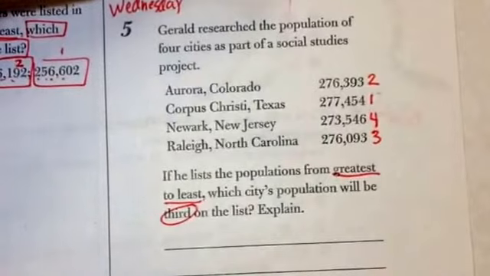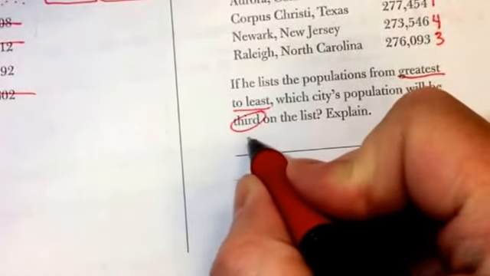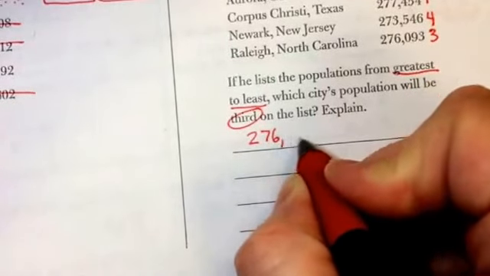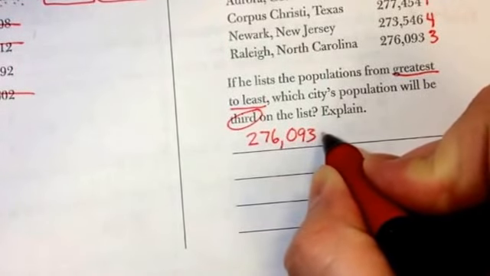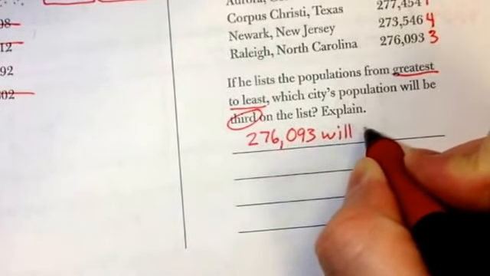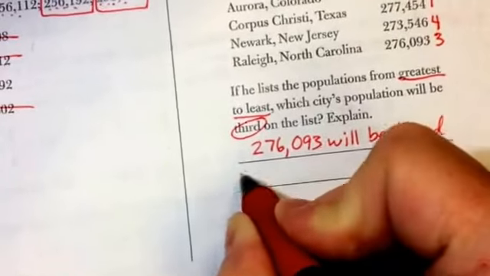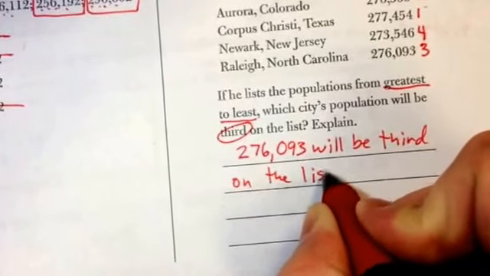And so I'm going to go ahead and write 276,093 will be third on the list.